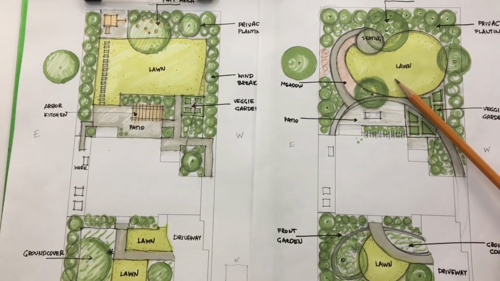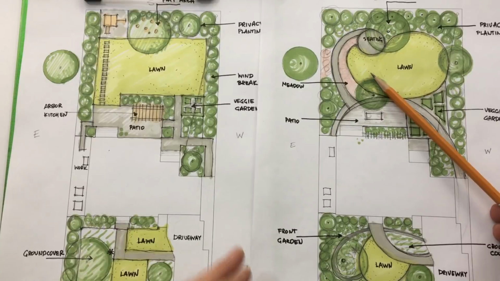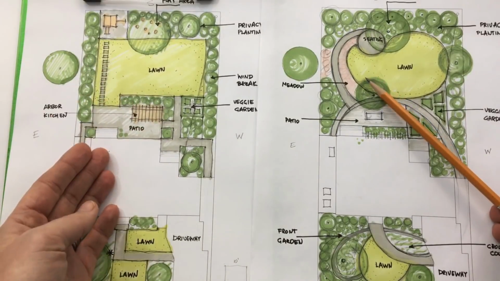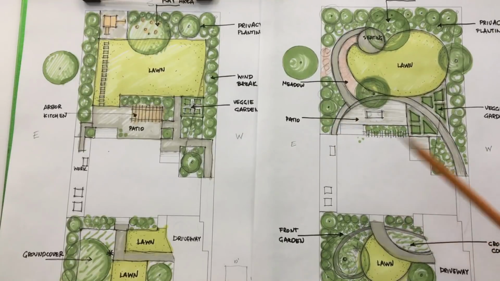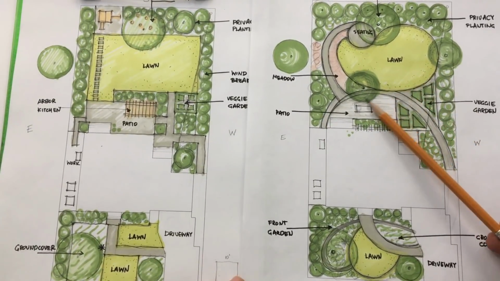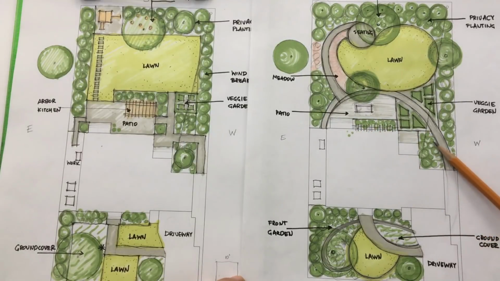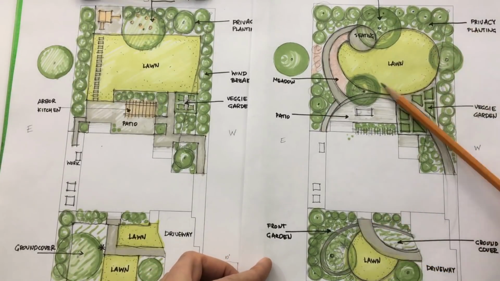So this is our semi-retired couple, huge gardeners who like informal design versus contemporary and more formal design. And they also just happened to come back from London's Chelsea Flower Show, and they're really inspired. They want a very unusual garden with lots of curves and unusual spaces. So this is what their garden looks like.